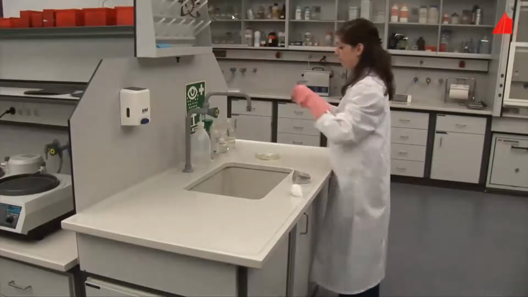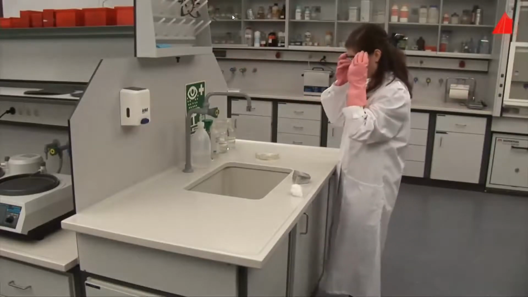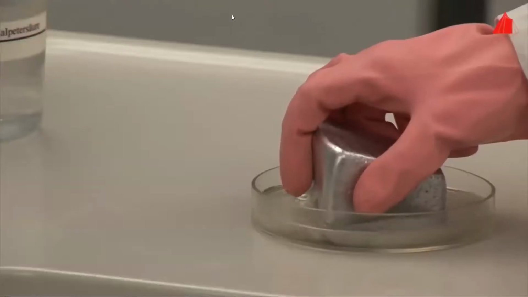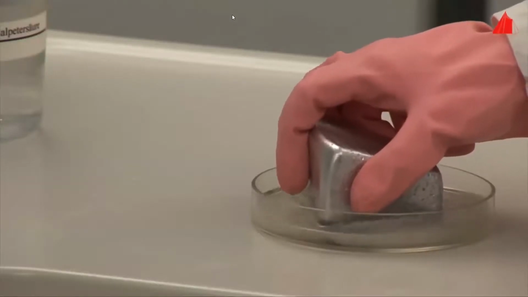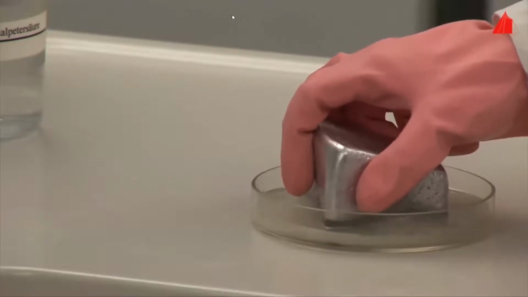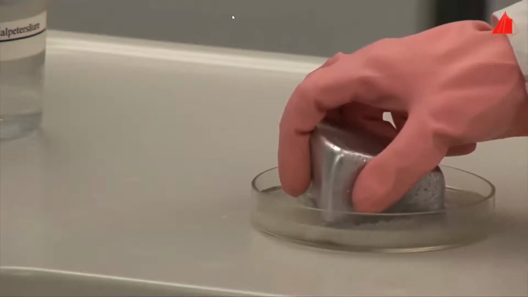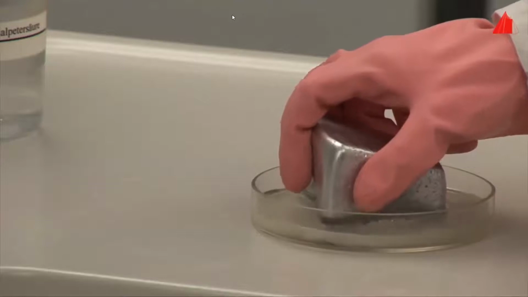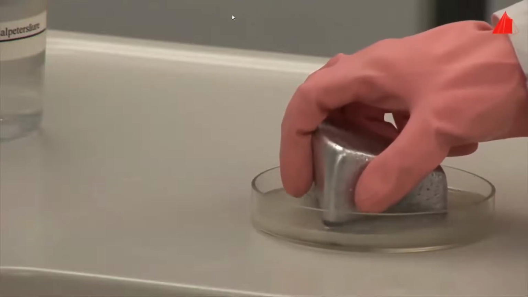Our sample reveals its structure only by the final etching process. After washing and drying the sample, the material tester dips the ground surface into a suitable etchant. In this case, the etchant consists of a mixture of different acids. Special care should be taken here. The material tester protects herself with a lab coat, special gloves and safety glasses.